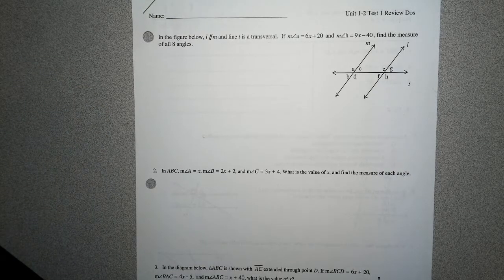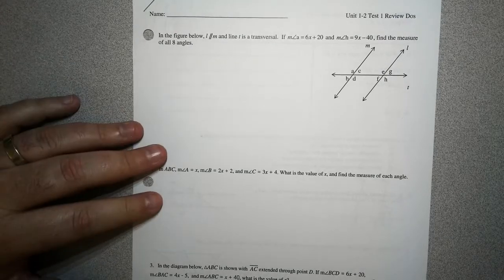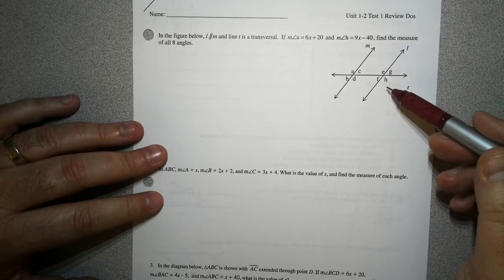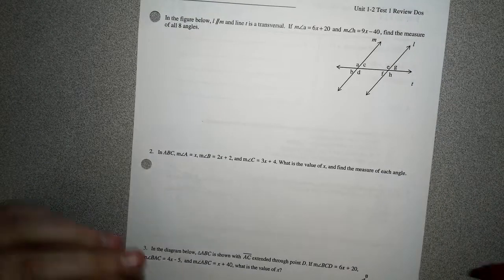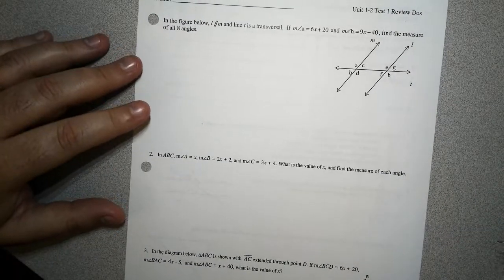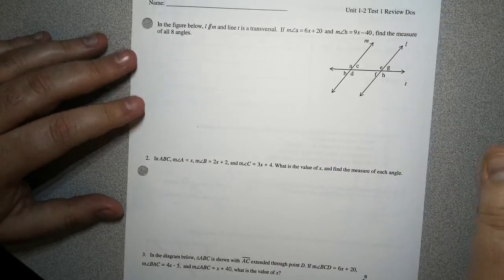All right, so we're going to be looking at the second review sheet today, going through this, working through it, and then I'll be posting these online later today. So, test tomorrow. I'm going to need you to know finding missing angles from two parallel lines cut by a transversal, from triangles, and some algebra proof. Over the proofs, you're going to have to fill in the reasons, so we're going to work towards that today.